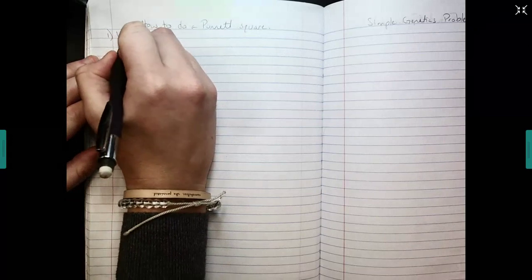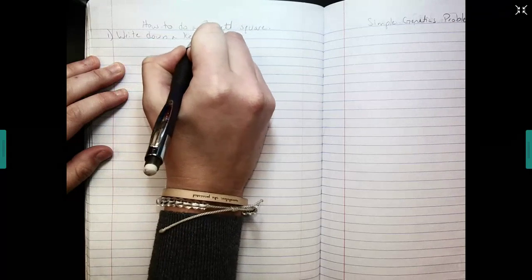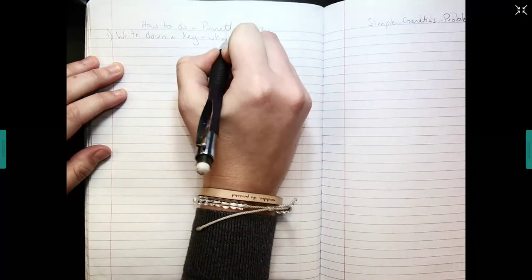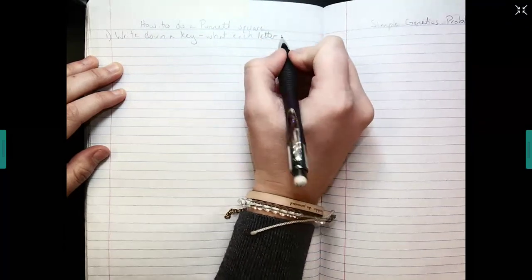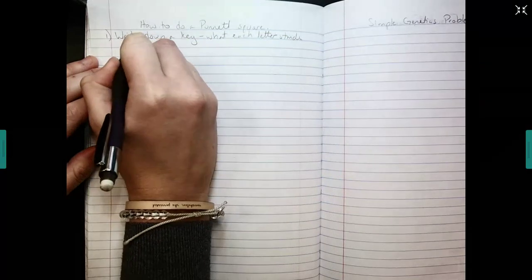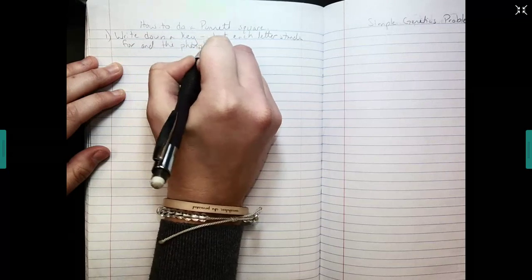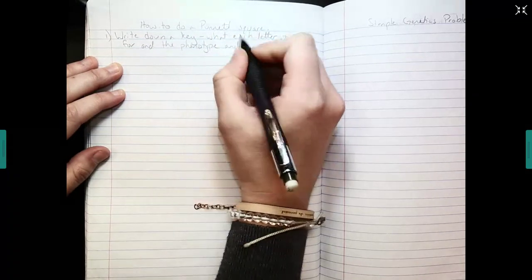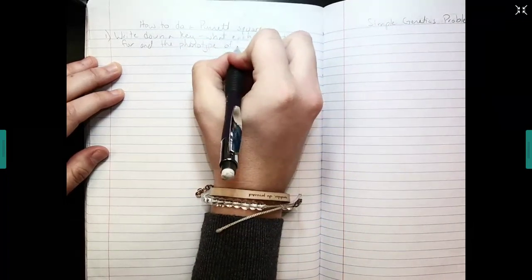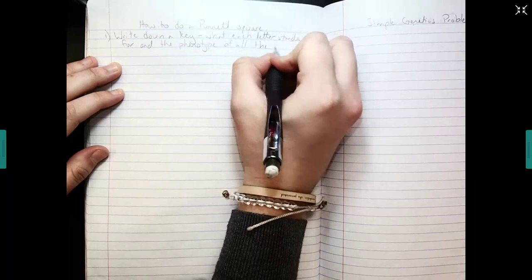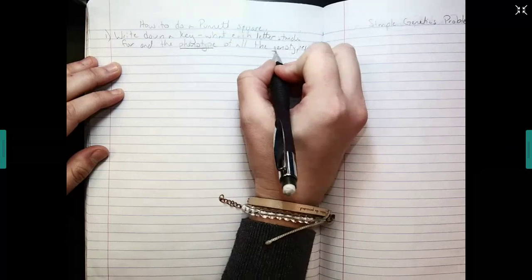So number one, the first thing we always need to do is to write down a key. Basically, we need to know what each letter stands for, and we need to know the phenotype of all the genotypes.